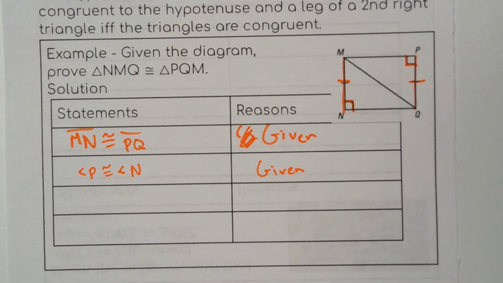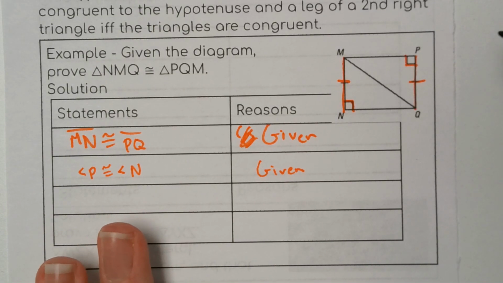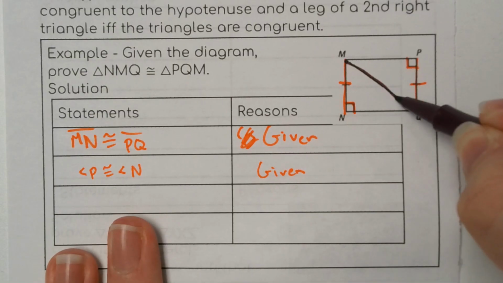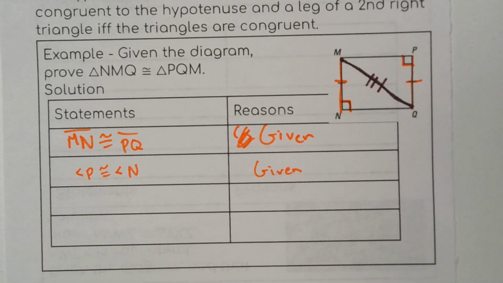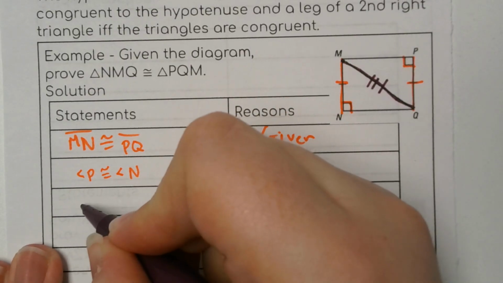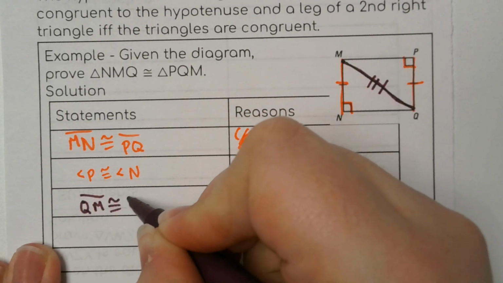So that's all we're given. Is there something that we can assume is congruent? What about this one? What property says that QM is congruent to QM? Yeah, the reflexive property. Good job.